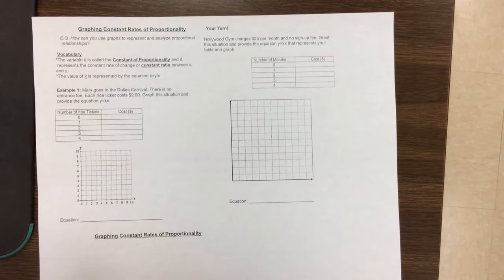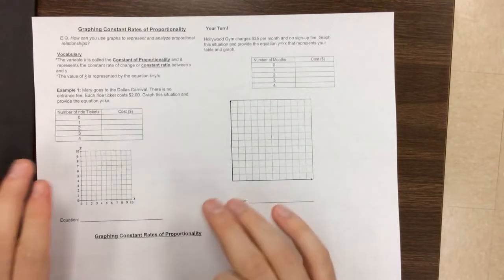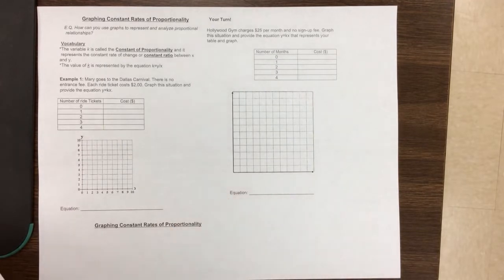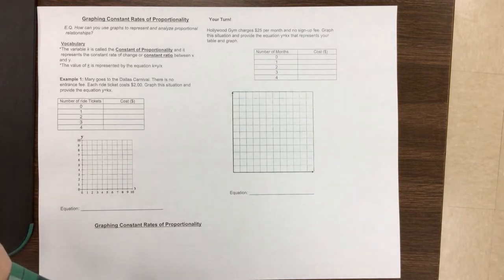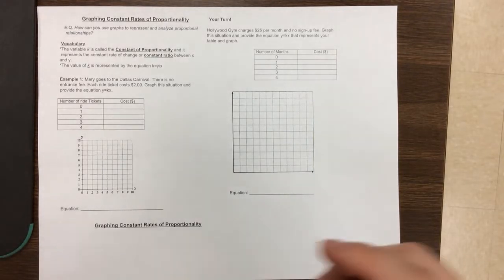This one's on graphing constant rates of proportionality. So you should have this handout already. If you don't, because either your teacher forgot to give it to you or you lost it, just go ahead and write this stuff down, because I know that Mr. Browse's class got them, so you should be able to just fill this in instead of having to write it.